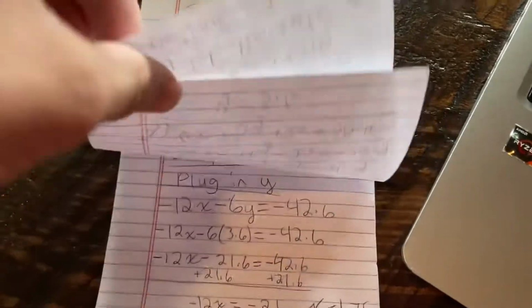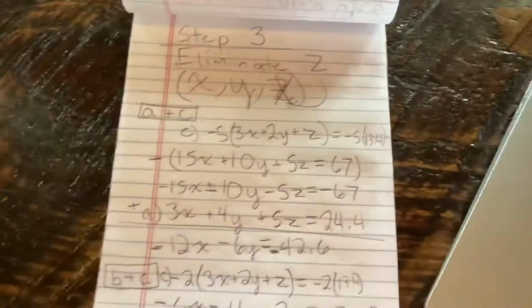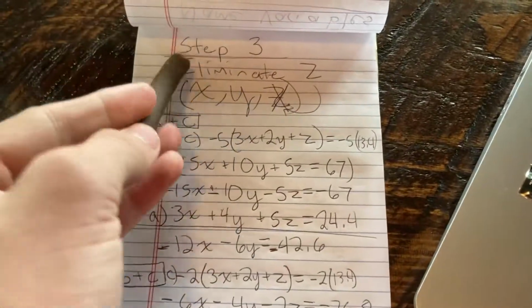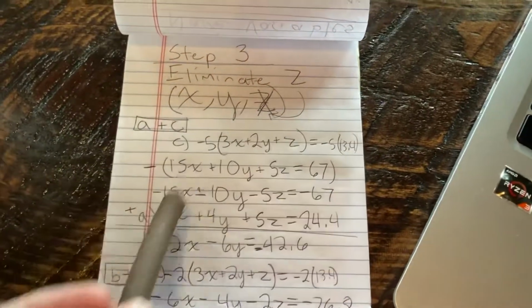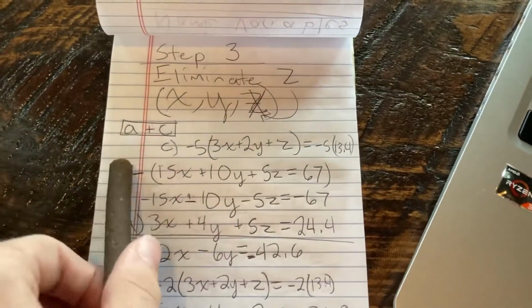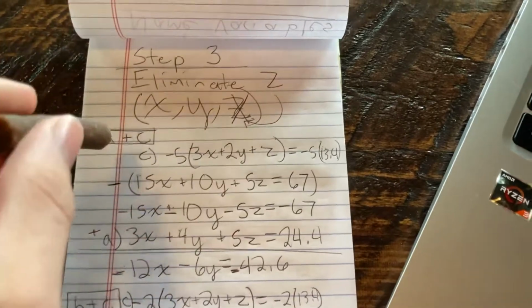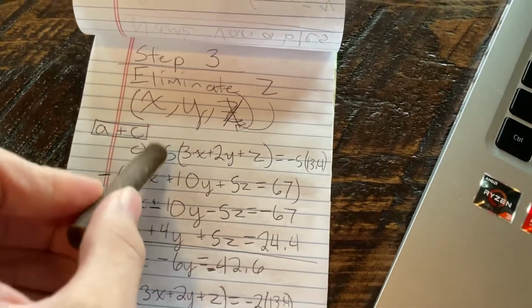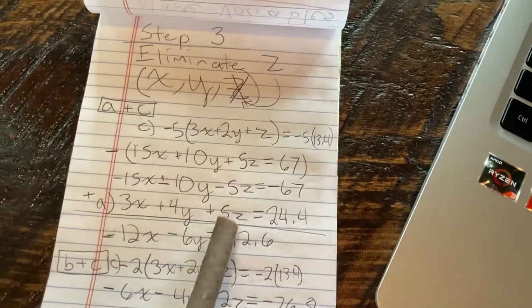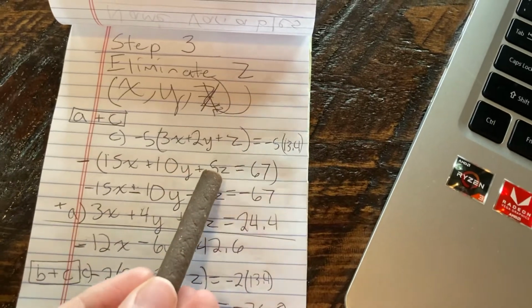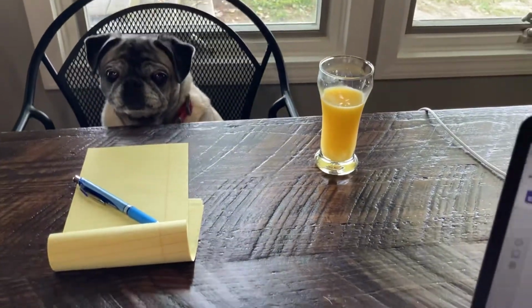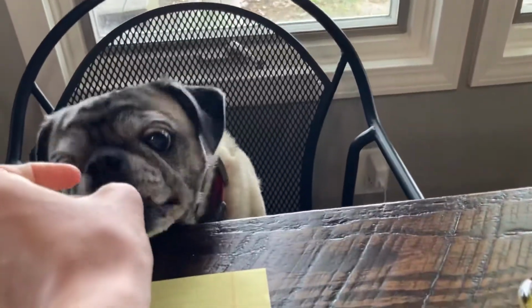So let's flip the page. On to step 3. So we're eliminating z, right? In our x, y, z. So first we're going to use A and C equations. So C we're going to multiply by -5, right? So that we can eliminate that 5z in the other equation. I know, it's very interesting stuff. Let me give you a little more.